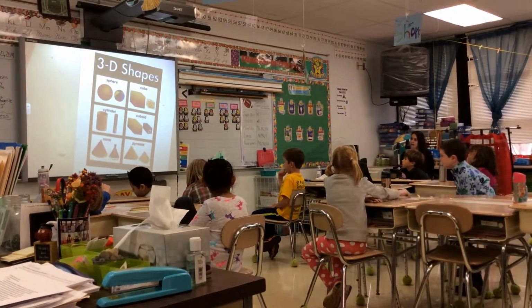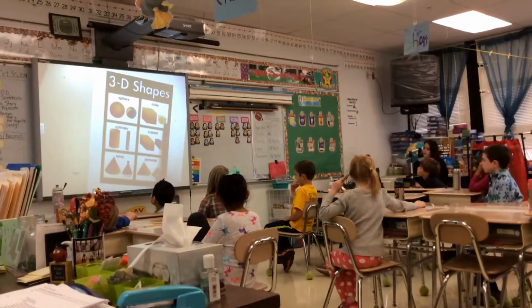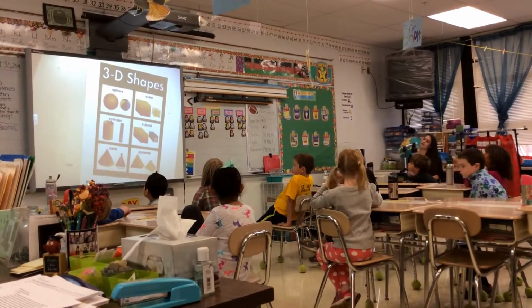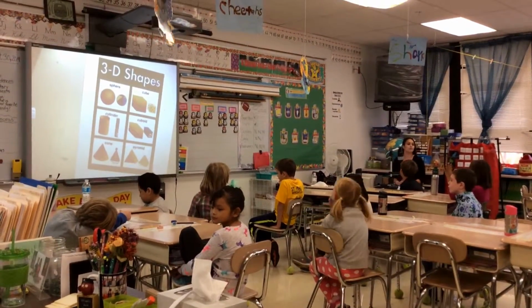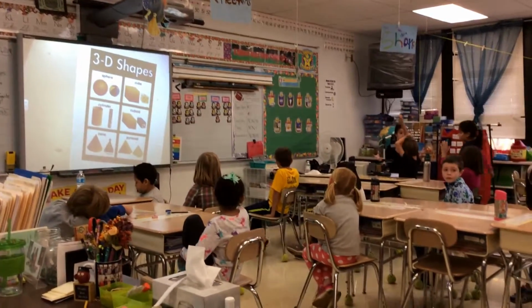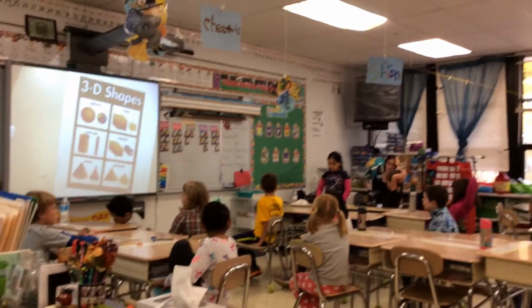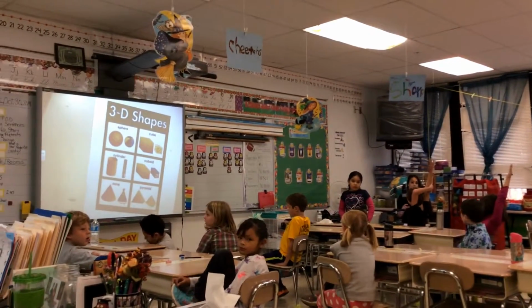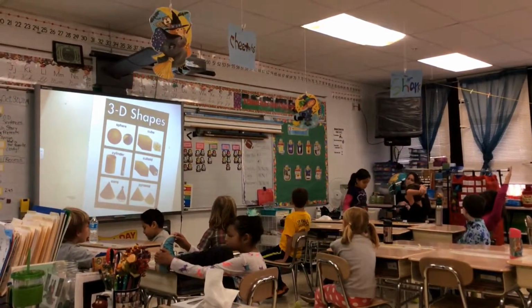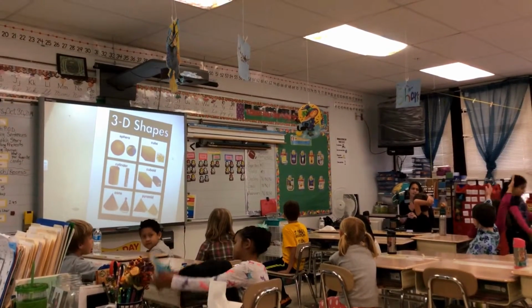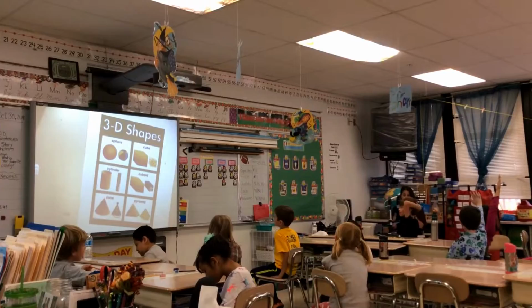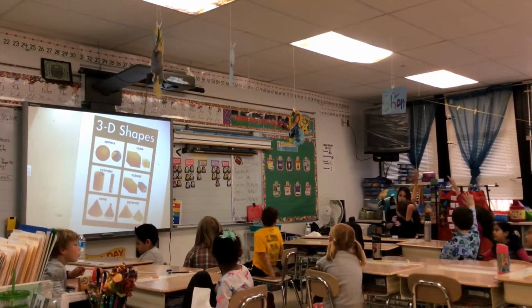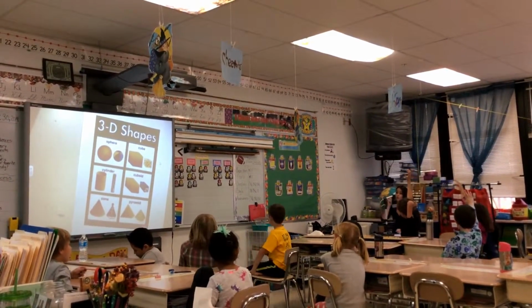Let's try another one. How about the cube? What is this? A dice. So can you think of anything else that would represent a cube in the real world? Owen? A school, like a house or a building? Good. Anything else? Matthew? A sugar cube, or like a present, a gift box, something like that. A Rubik's Cube is a great example.